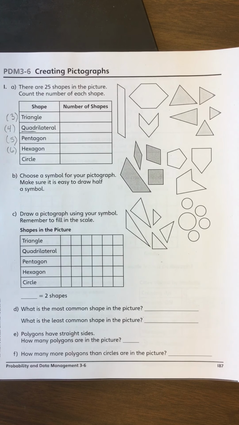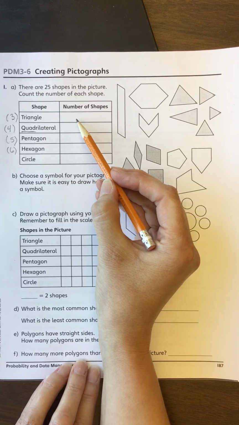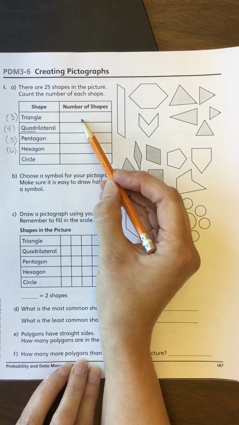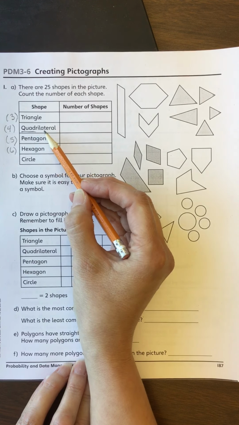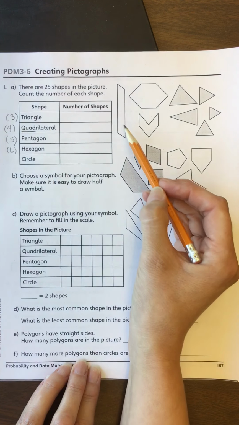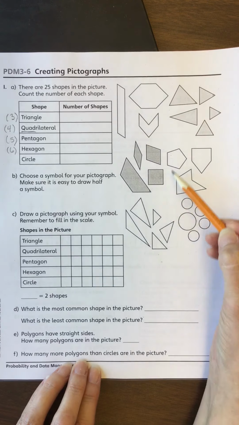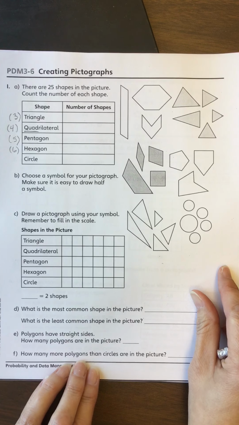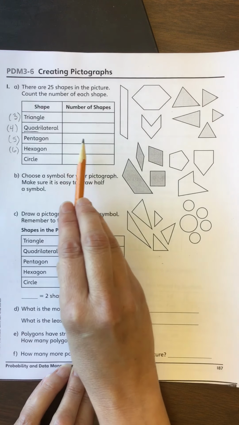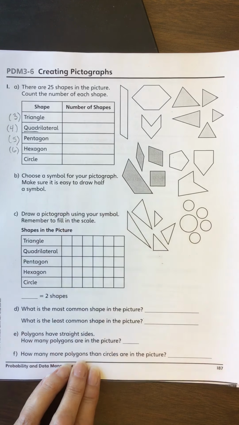So here's what your job is going to be for the first part. Count the number of shapes that have 3 sides. They are triangles. Count the number of quadrilaterals. They're shapes with 4 sides. They are kind of all over the place here. There's one here, and then there's a few more throughout your page. Okay? Count the number of pentagons, hexagons, and of course circles.